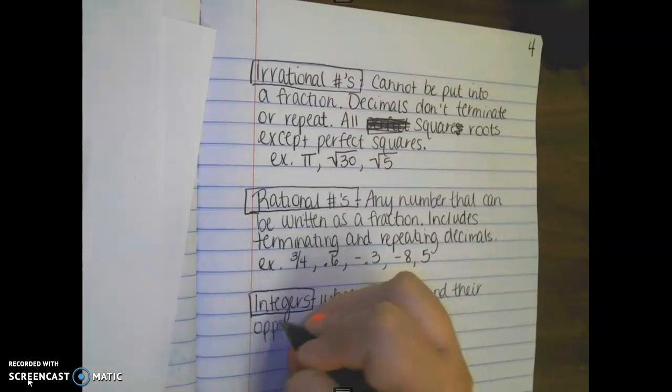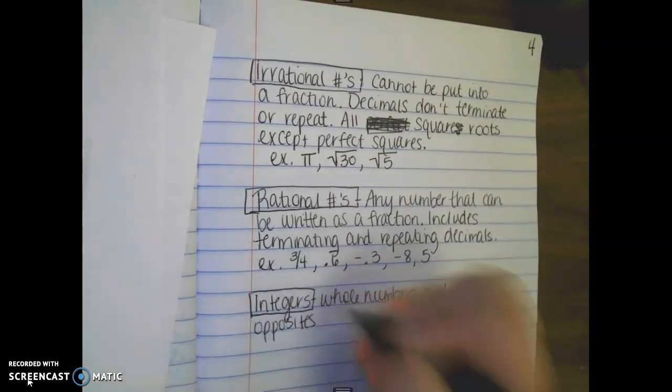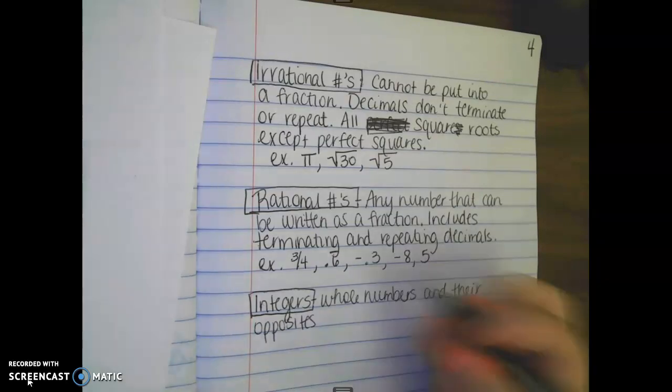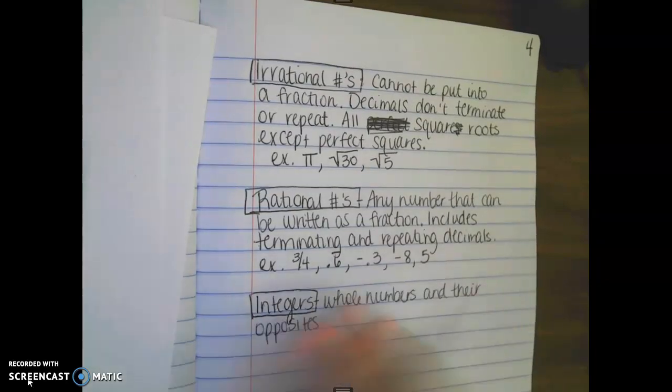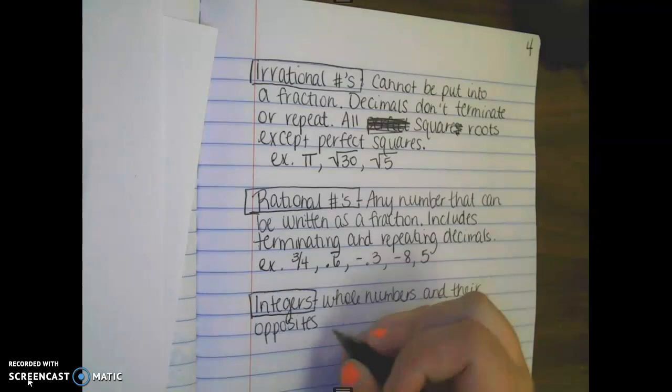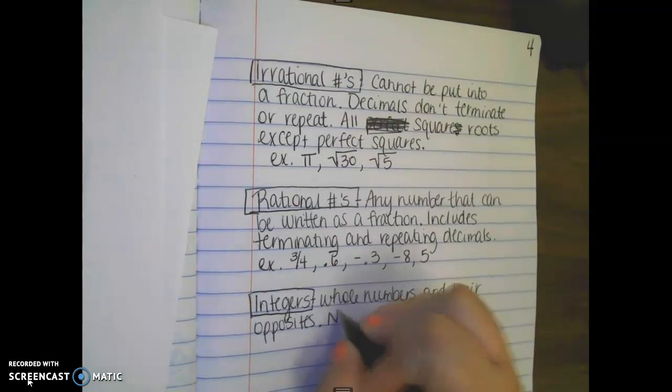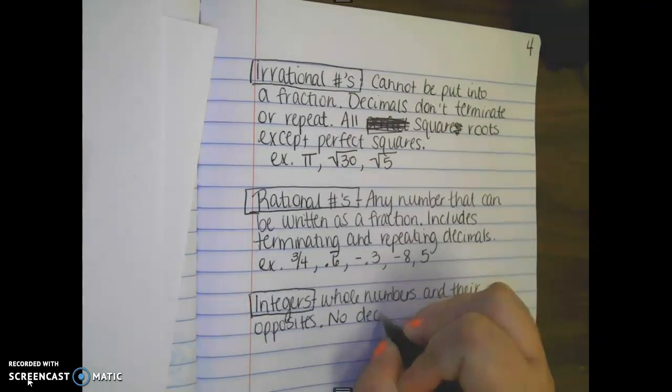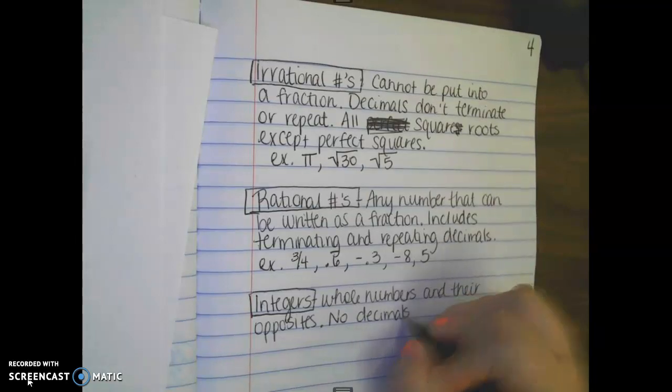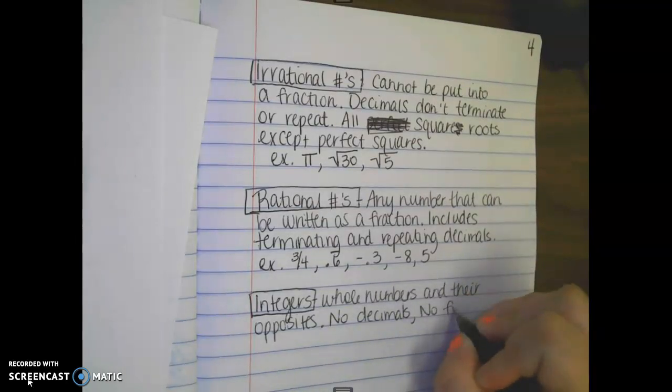Now, in class, when we go over this, we actually start from the bottom up. But because I wanted to make sure you had enough space to write, we didn't do that. This is going to include no decimals at all and no fractions.